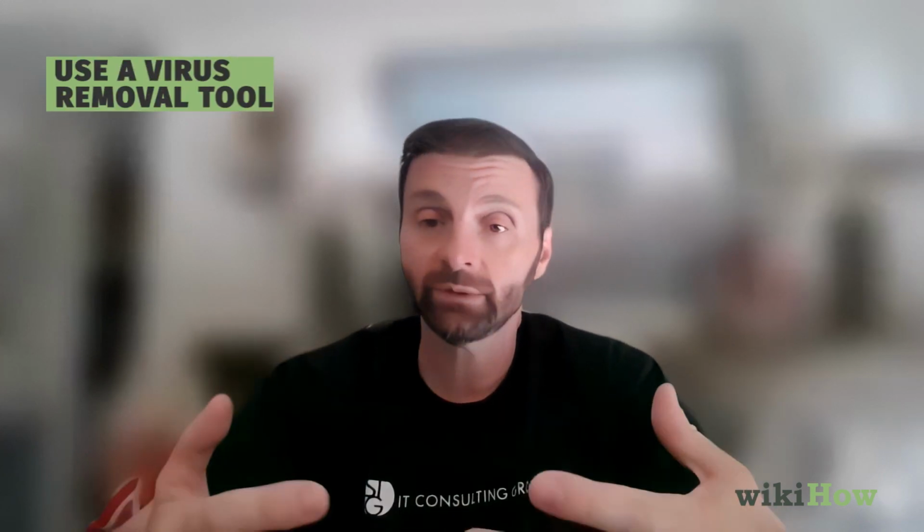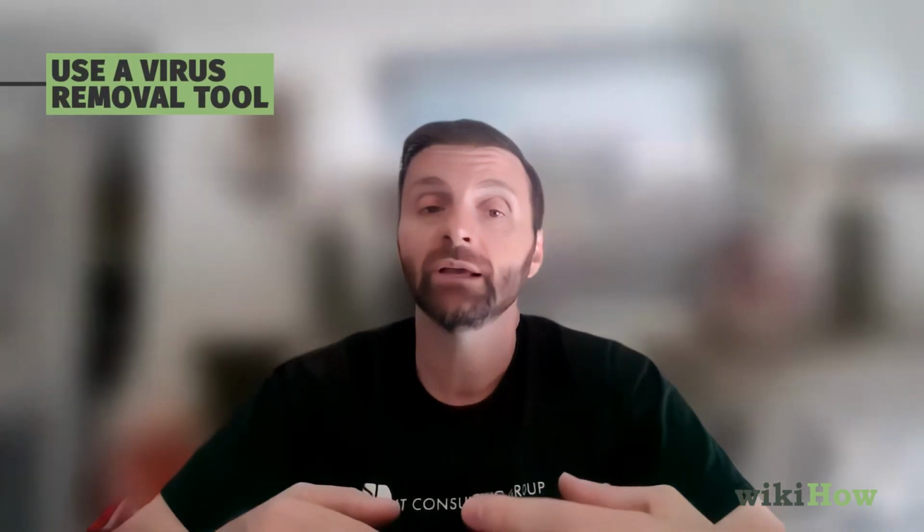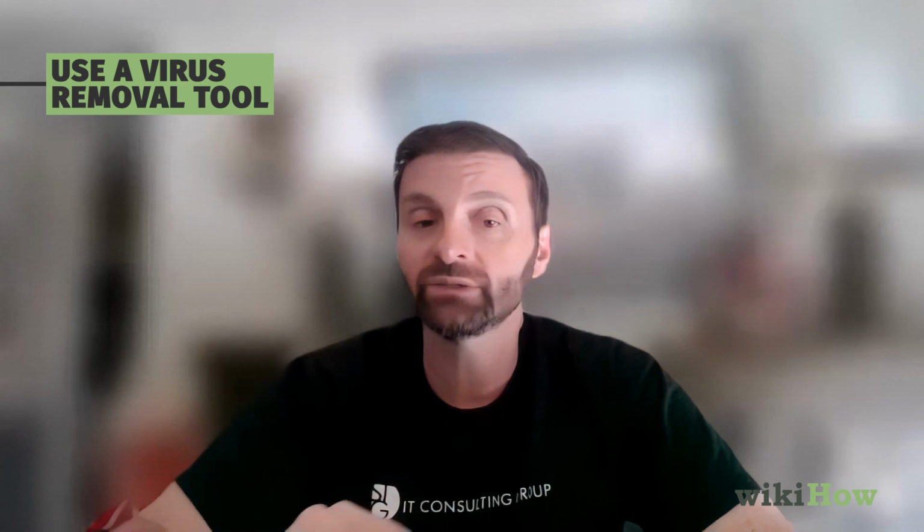And this is going to really depend on the severity of the virus. So there's many virus removal tools out there, and I'm sure wikiHow has a number of recommendations of tools you can use to get rid of viruses. This would be an application you download, typically for free, and there are commercial ones. You tell it to scan your entire system, and then it'll come back with the things it found and the steps needed to remove those.